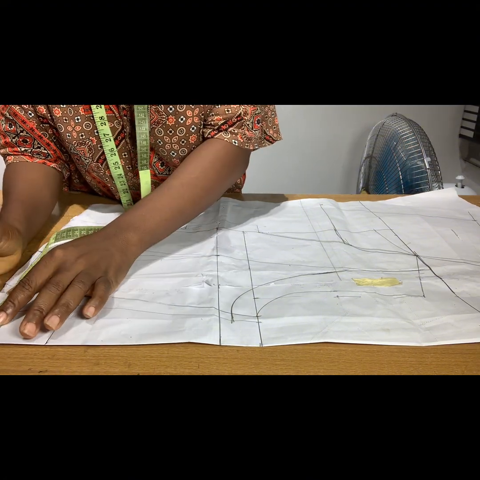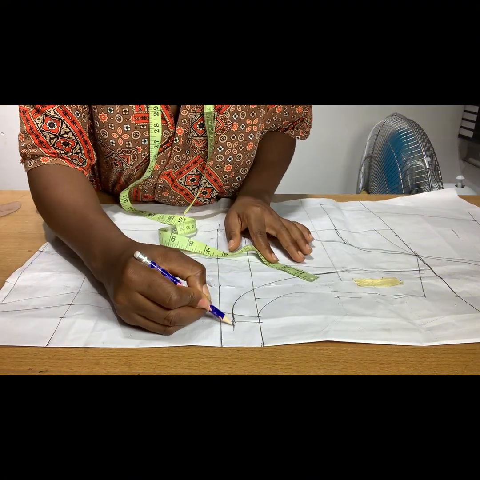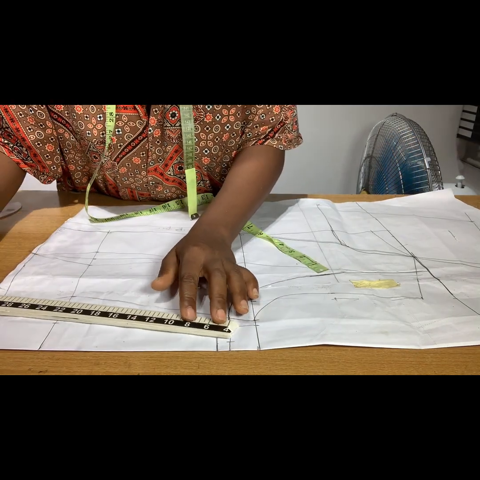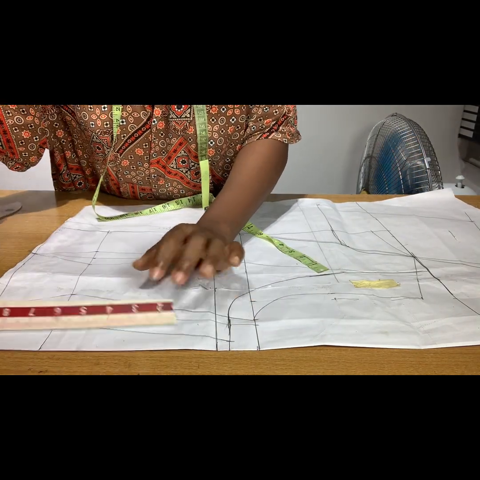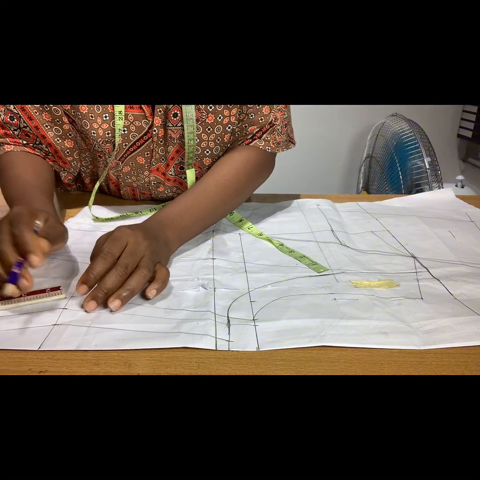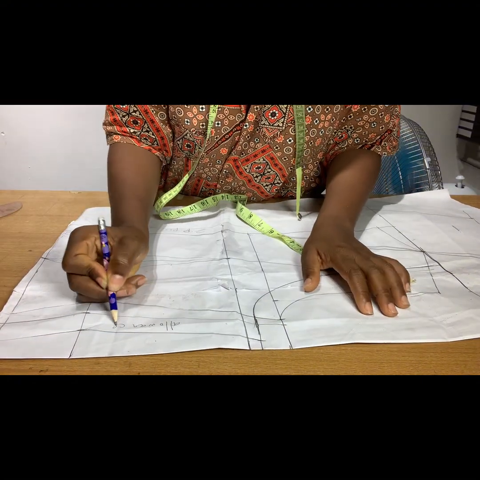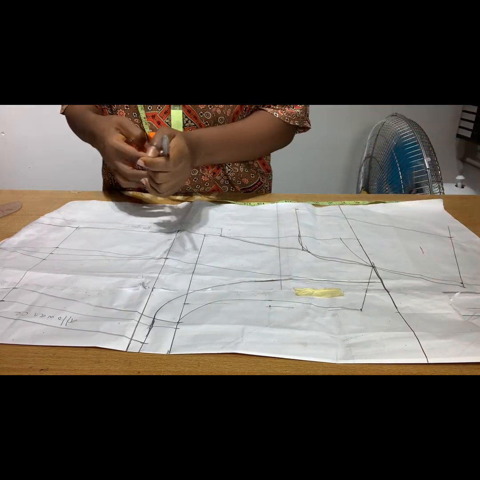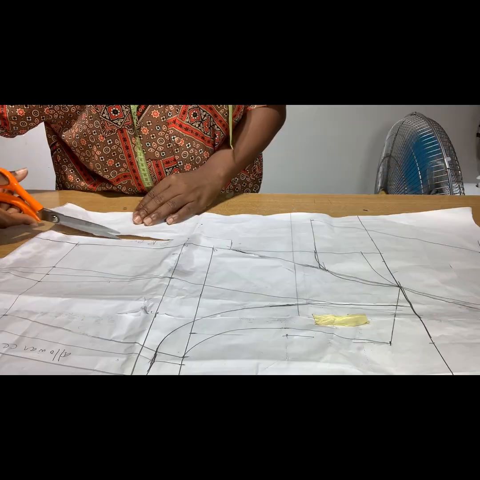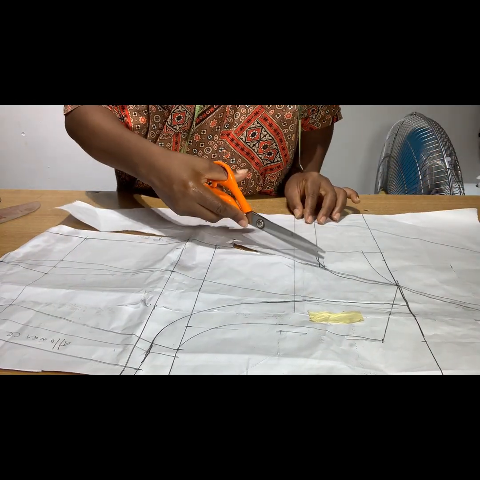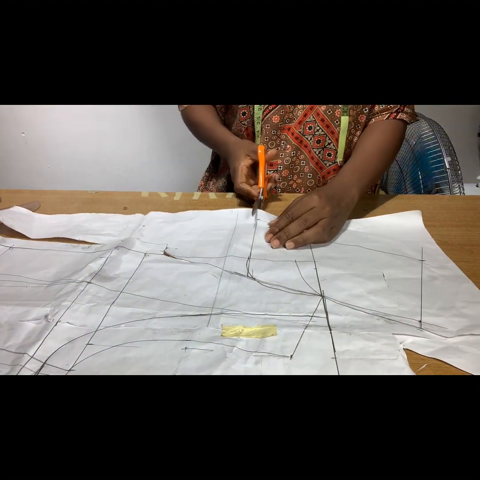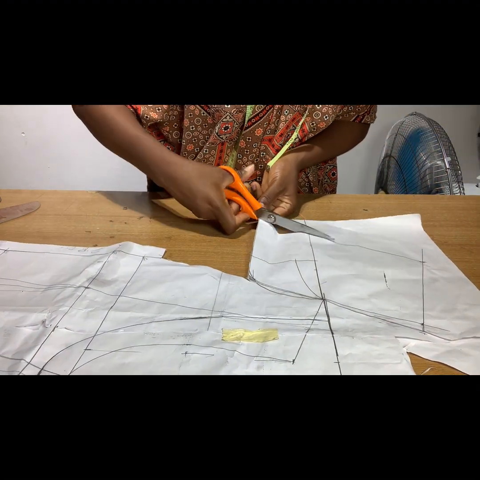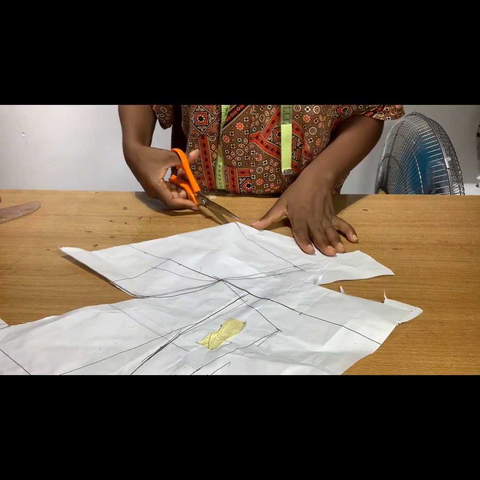So I will add my sewing allowance at the side of my pattern. I'm using 1 inch for my sewing allowance. You can use 1.5 or ½ inch, whatever is fine with you. So I will label, and we are done drafting, and I will cut out my zipper, my neckline. I'll end it here and cut it out like so, and continue cutting my collar.